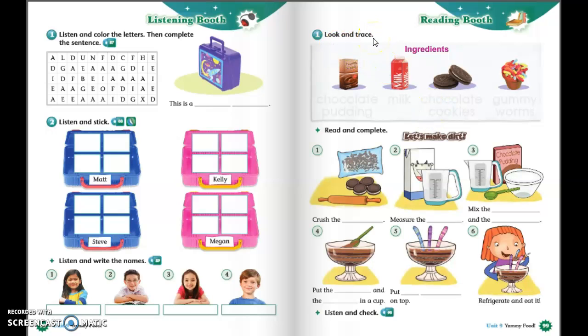Mire y trace. Okay? This is a chocolate pudding, milk, chocolate cookies, and gummy worms. Read and complete. Crush the chocolate cookies. Vamos a escribir. Vamos a completar. Okay. Measure the milk.